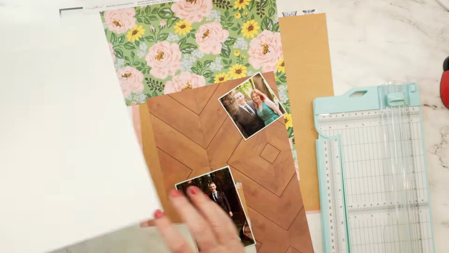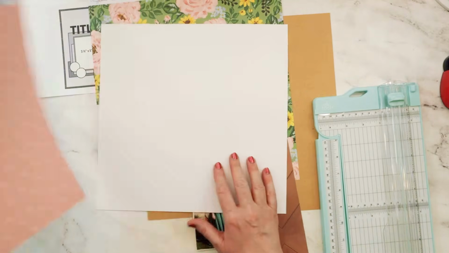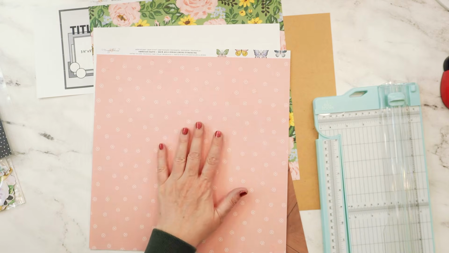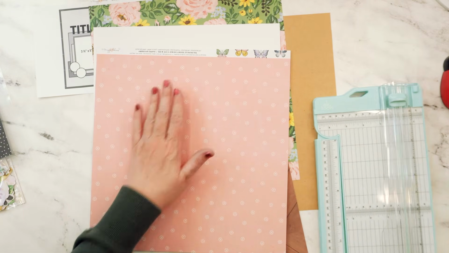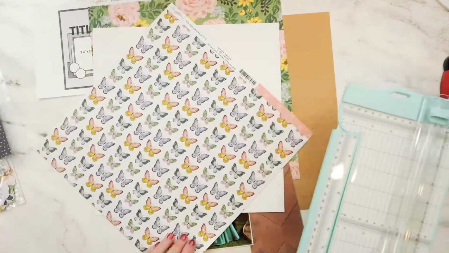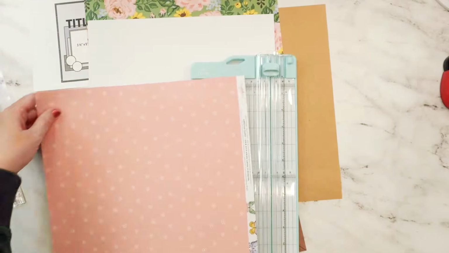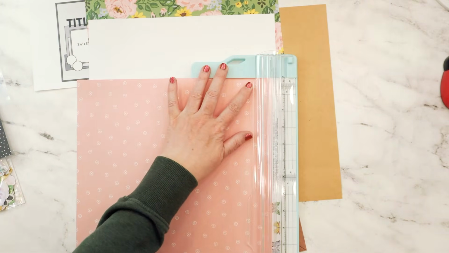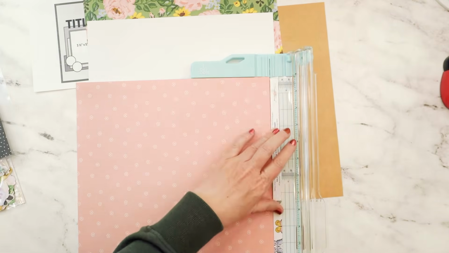I'm also going to use my trimmer to gut out the center of this pink paper, because even though I may use this as a border, I think I may also use the inside piece as a layer, or I might fussy cut some of those butterflies as accents later. So let's go ahead and trim this down.